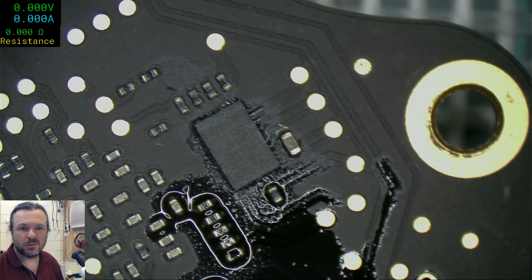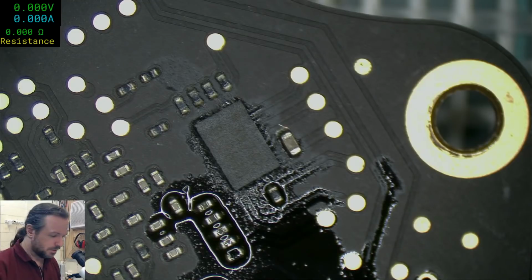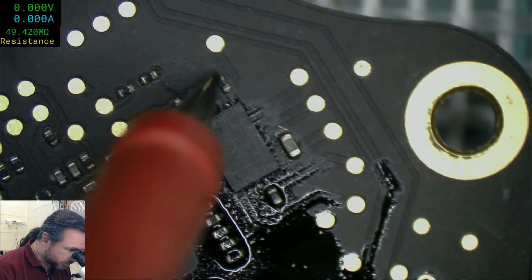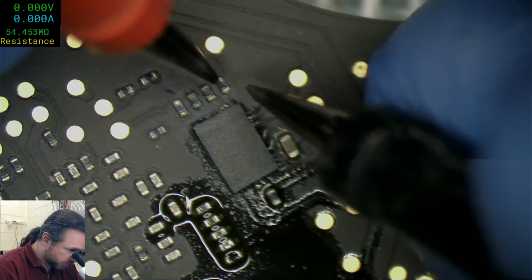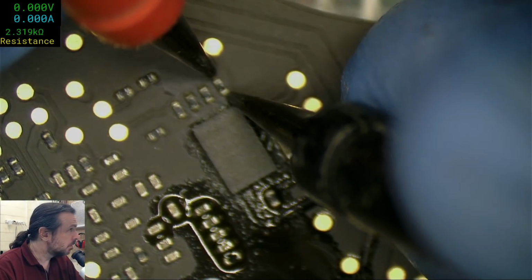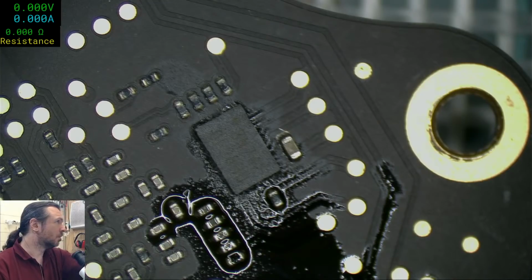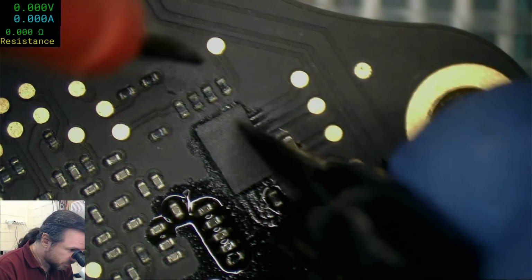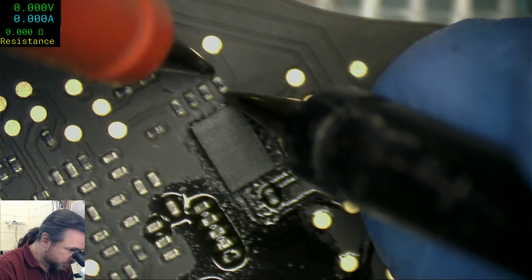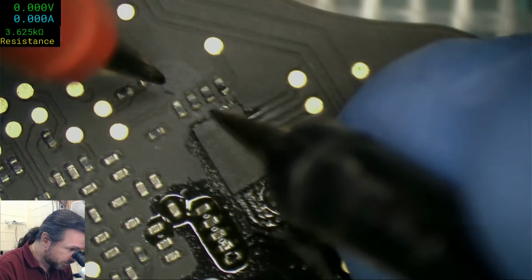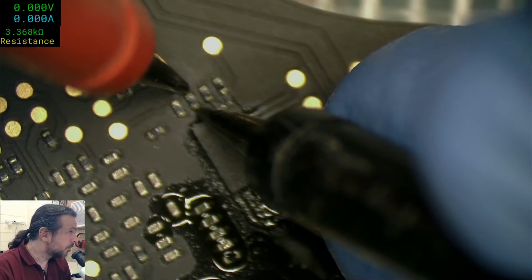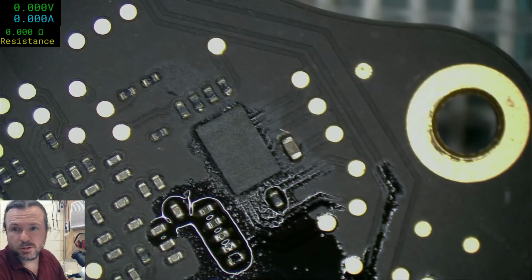Okay, 2891, 2893. Okay, alright, so these are supposed to be 3K3 each, so let's see if we've got anything close to that. Really? How did I get 50 megaohm range? You're just joking with me there. Okay. Sometimes I wonder if this multimeter is trolling me. Okay, 3K3. 3K3. Okay, so the pull-ups are good.